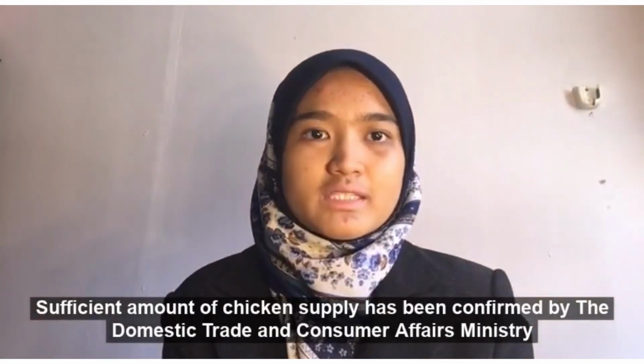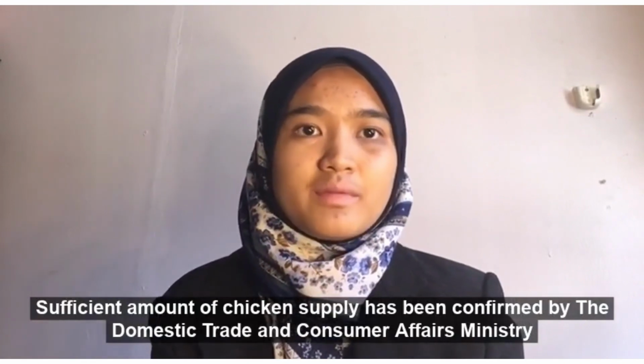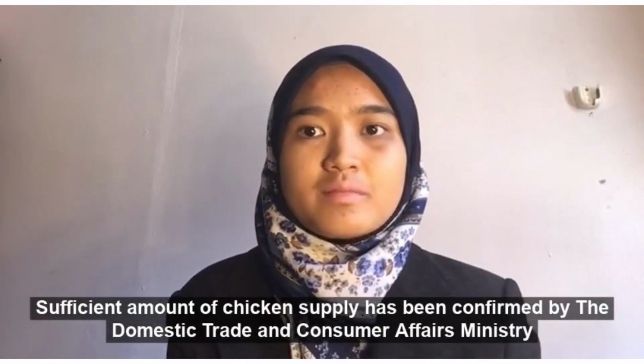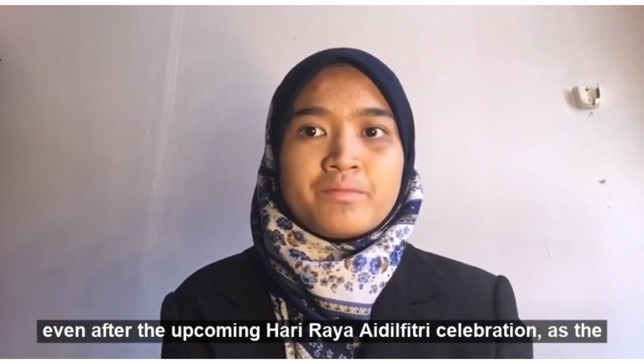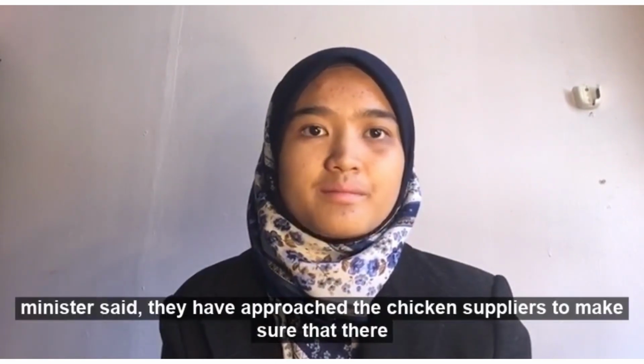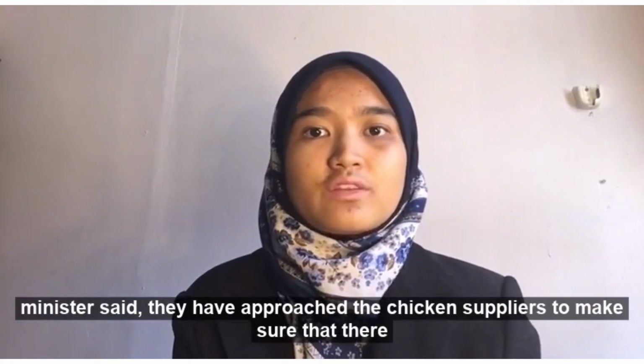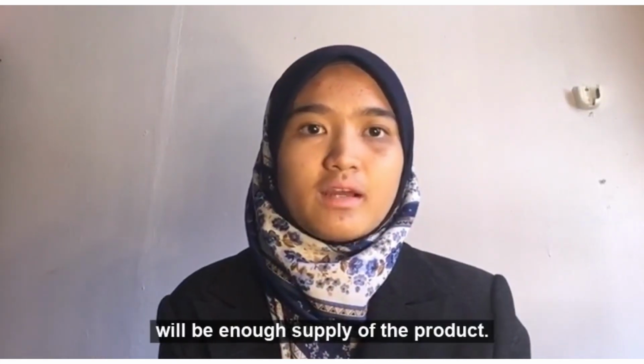Sufficient amount of chicken supply has been confirmed by the Domestic Trade and Consumer Affairs Ministry even after the upcoming Hari Raya Aidilfitri celebration, as the minister said they have approached the chicken suppliers to make sure that there will be enough supply of the product.